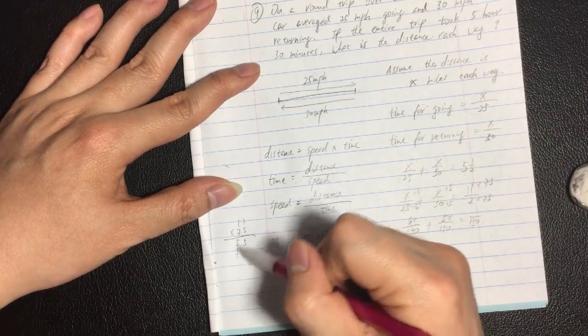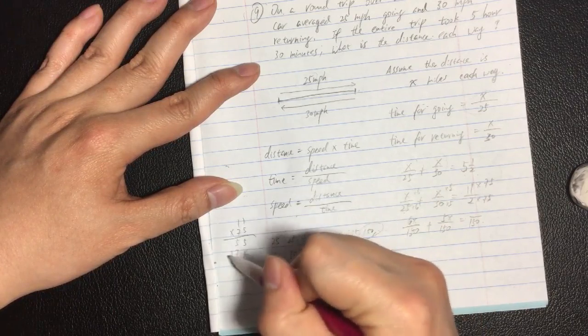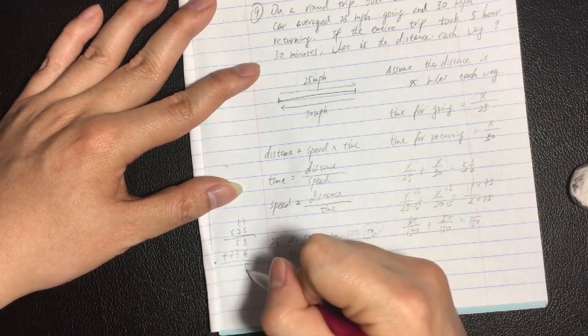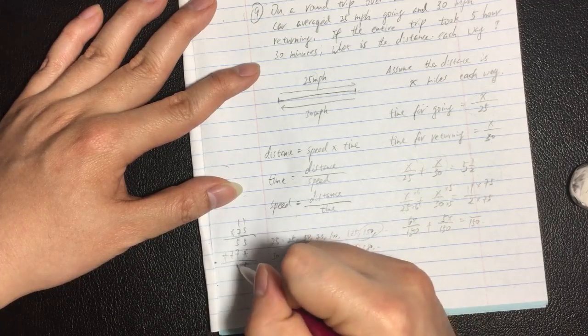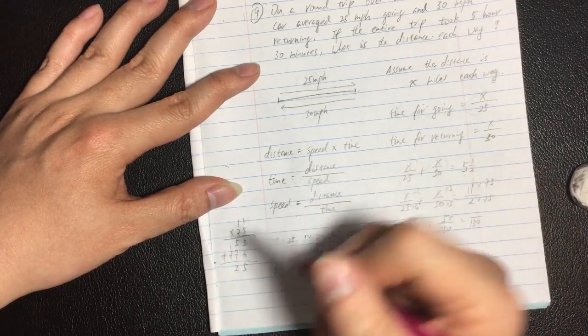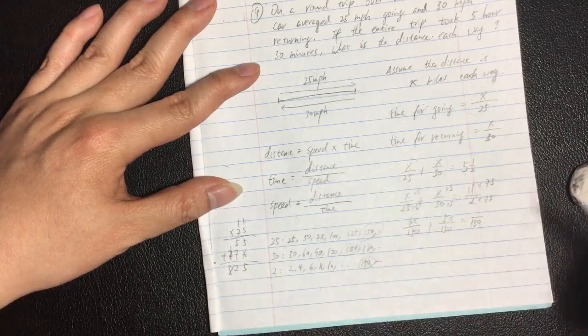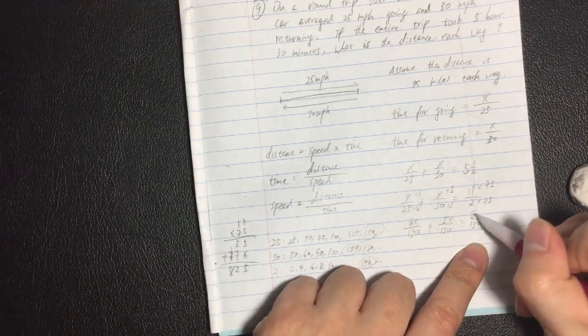Adding up, I get 5, and 5 plus 7 is 12. Write down 2, carry 1 over. 1 plus 7 is 8. So I get 825.